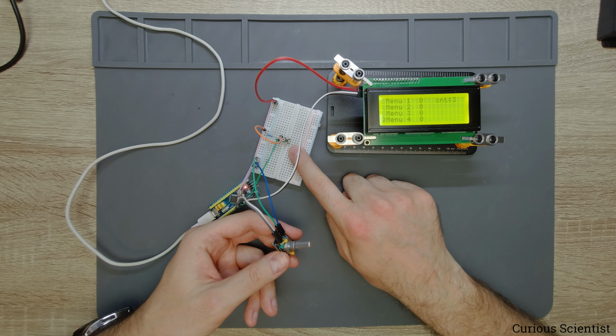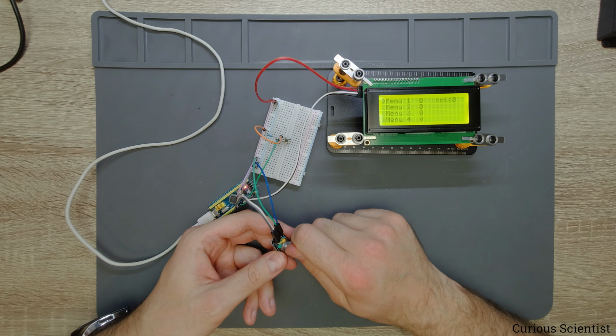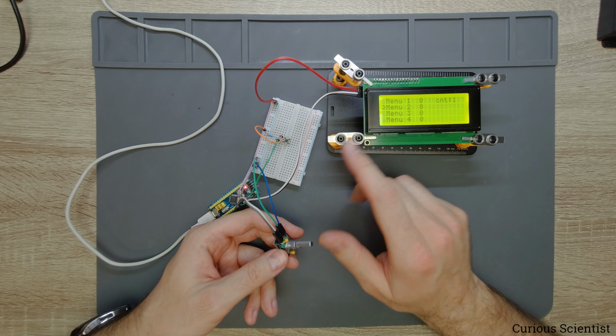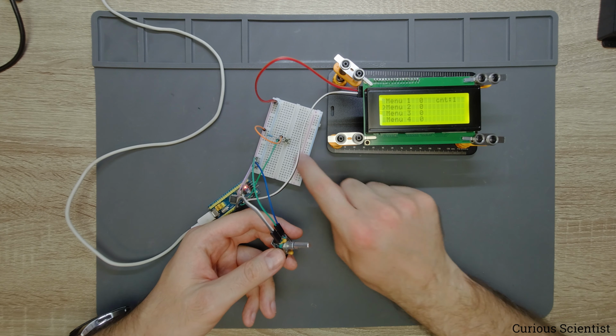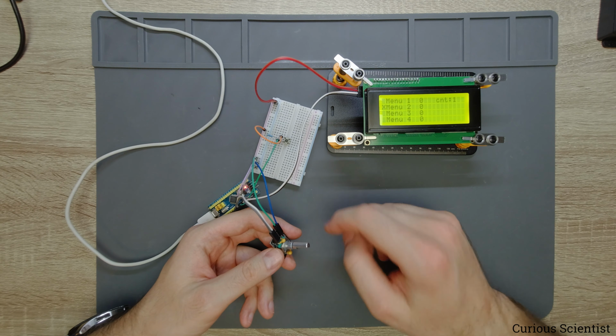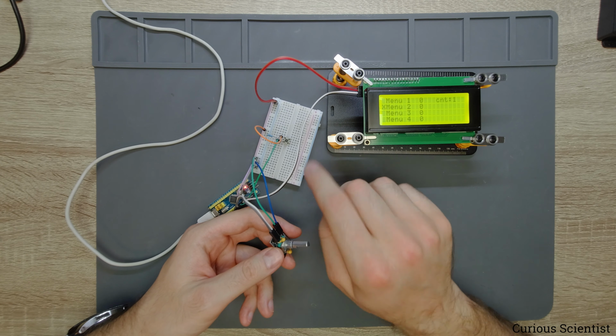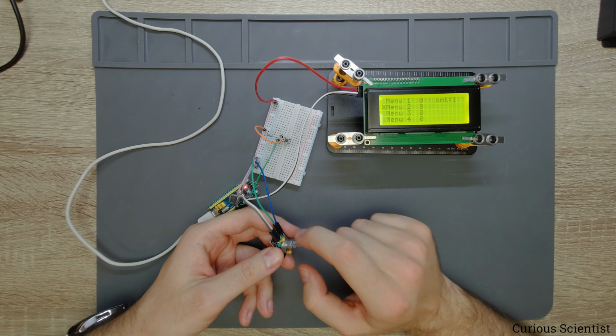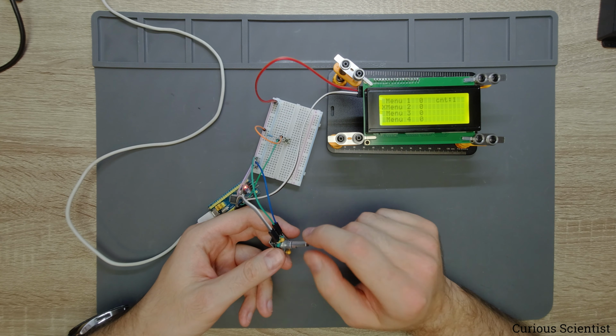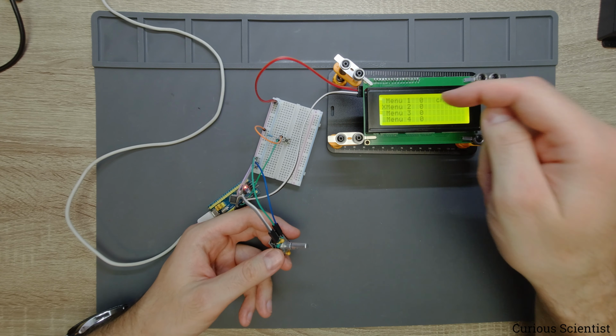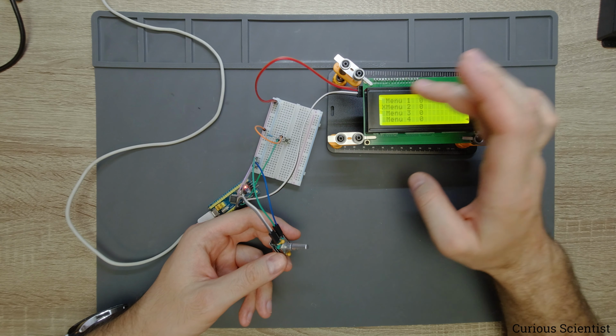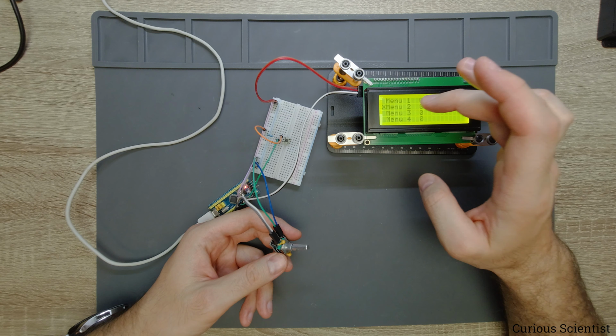So why we have this button is the following. When we select something, let's say we select the second line, menu number 2, then we can enter it. So I pressed the button, and now the arrow switched to X, which means that the menu point here, or the position, is now selected.